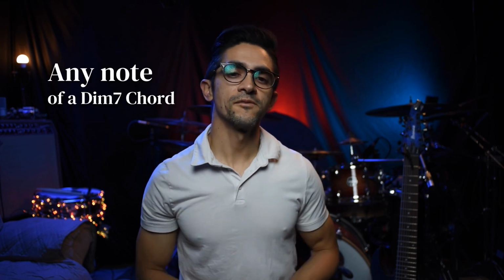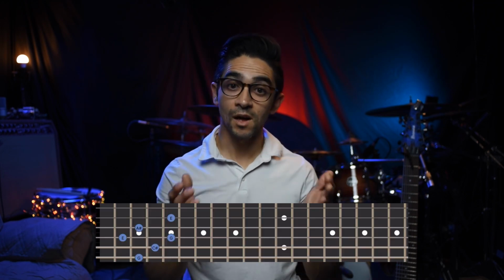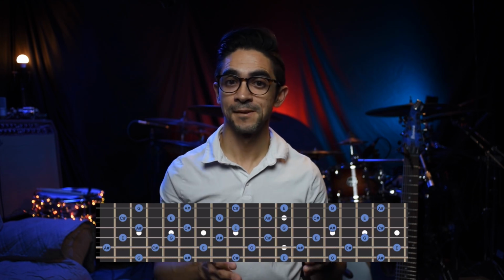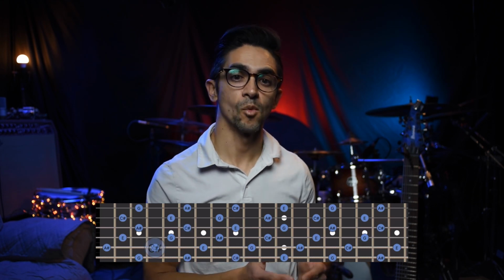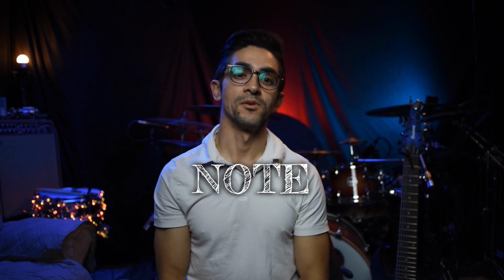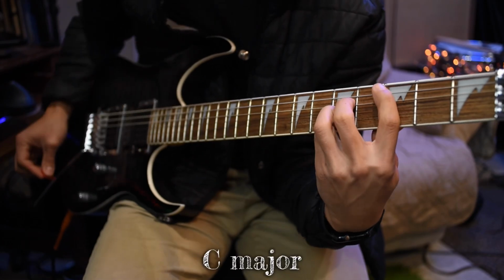Well, because of the nature of the chord, any note of a diminished 7 chord can be the root. This means we can choose a diminished chord that's the closest or the easiest to play so long as it contains that note we're trying to find as a passing chord. In this case, the C sharp. We want that to be one of the notes. So that's right, any note of a diminished chord can be the root note. So let's give that a try.